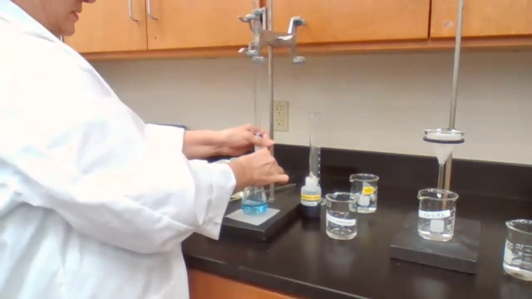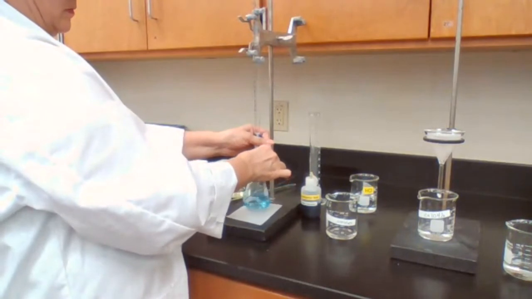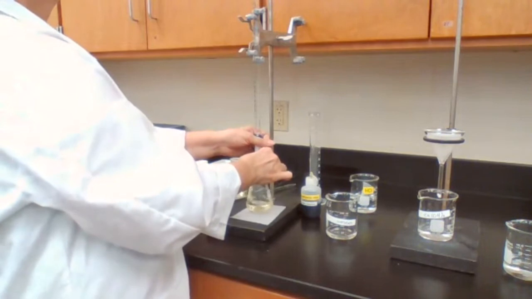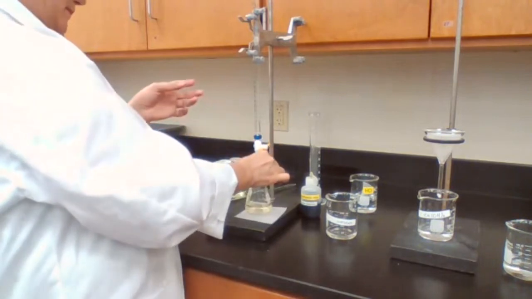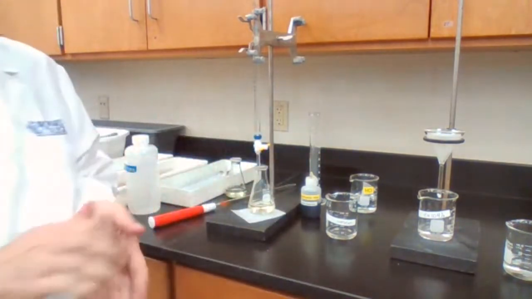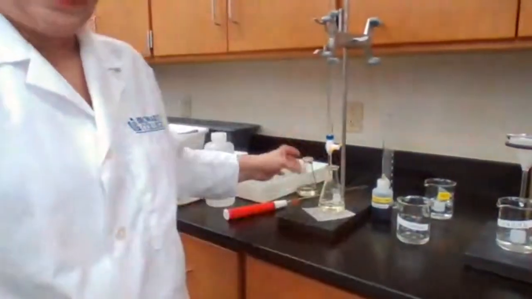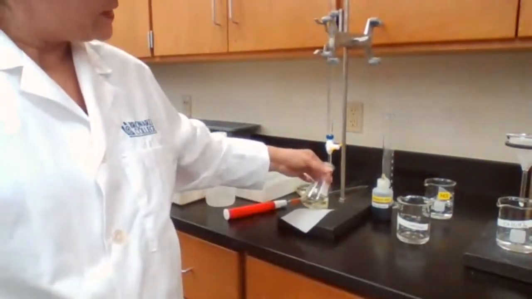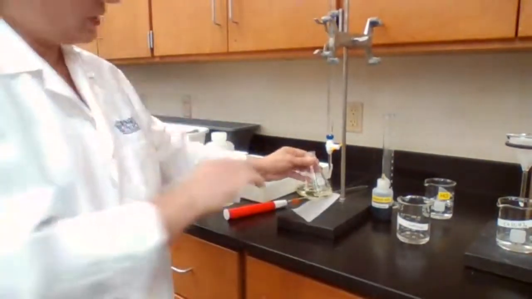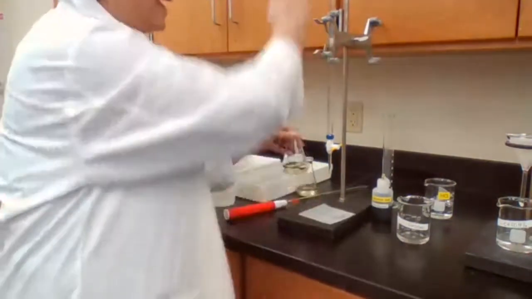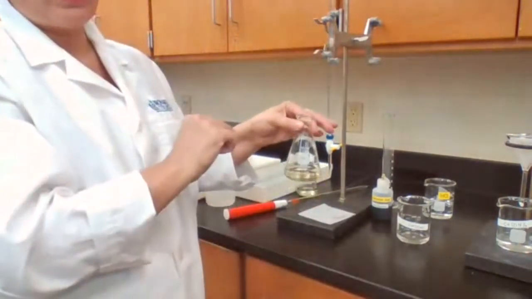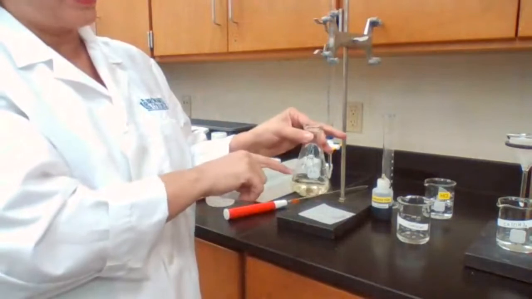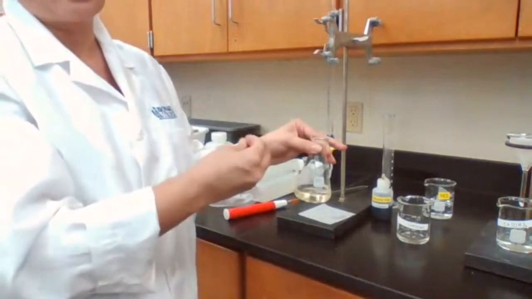Getting very close. Okay. Yellow color. You see, the color change happened with addition of one last drop. How do I know it gets close? Because the yellow color was staying for longer time.